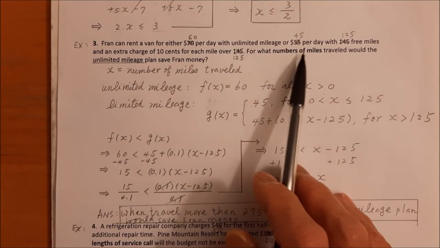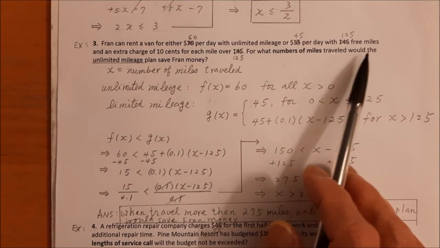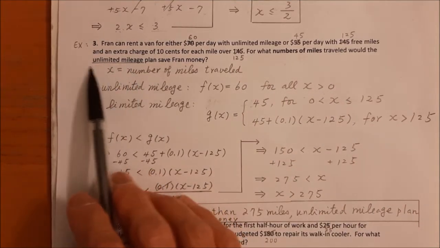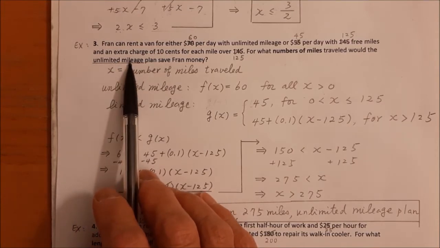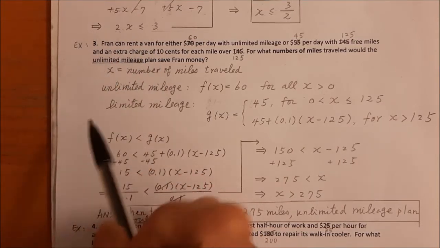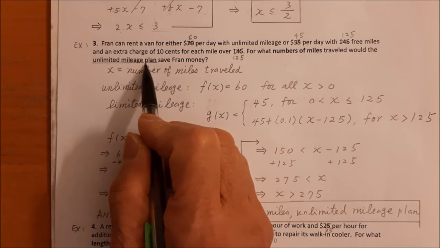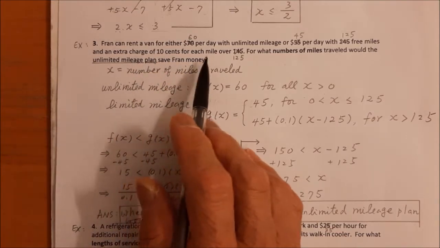For what numbers of miles traveled would the unlimited mileage plan save the friend money?